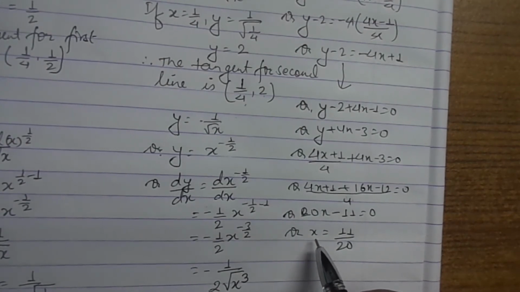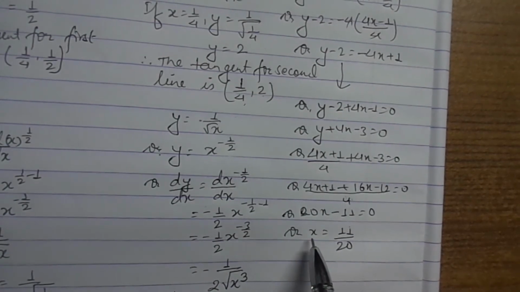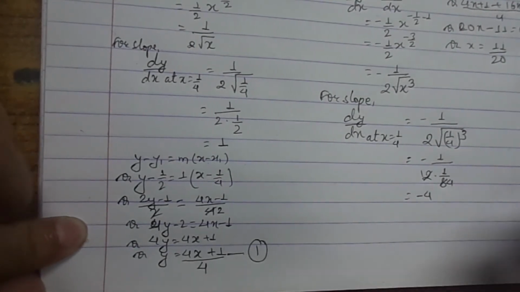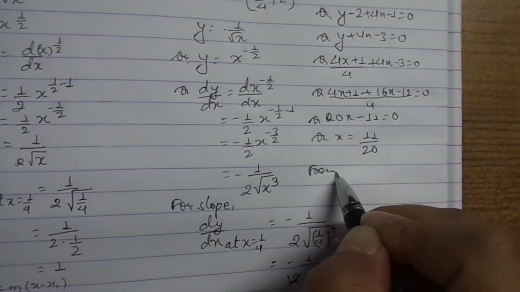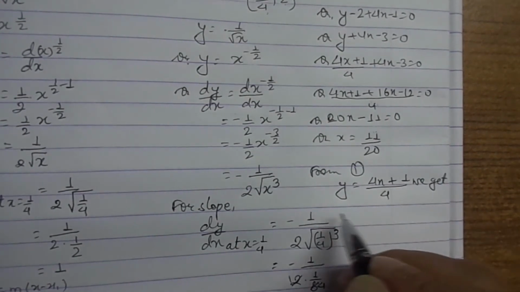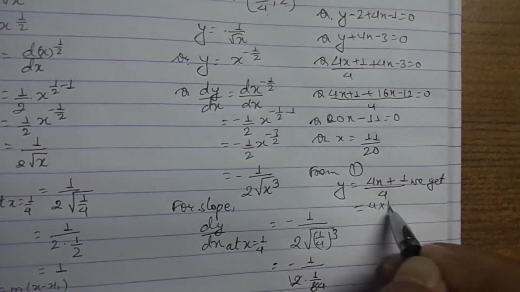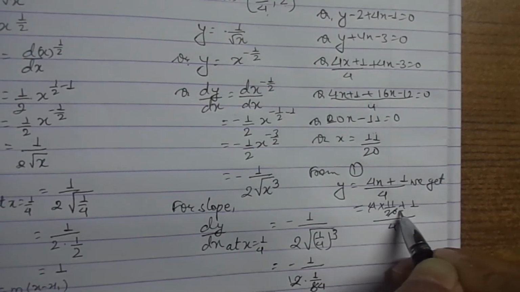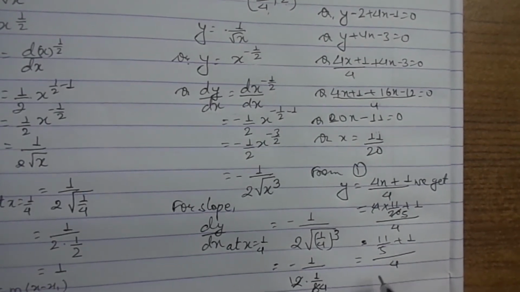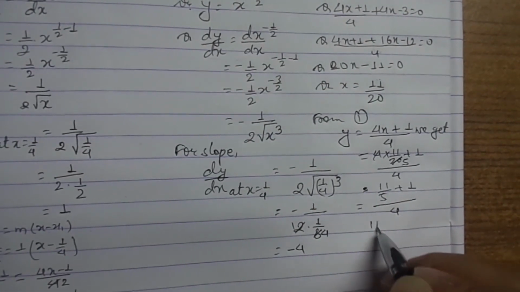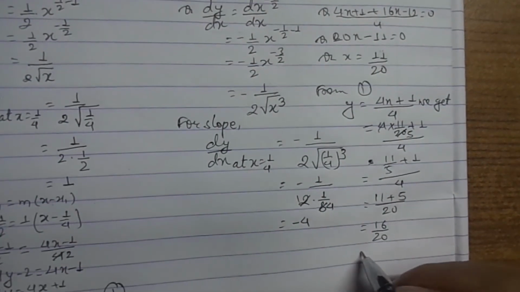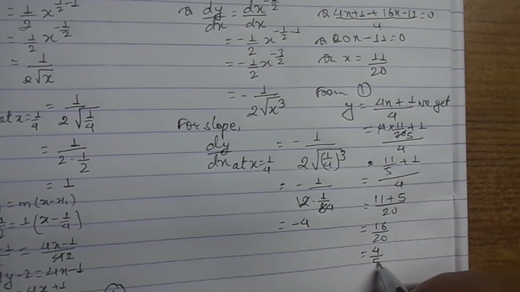The x coordinate of p is 11 upon 20, and we'll substitute the value of x equals 11 upon 20 in the equation y equals 4x plus 1 divided by 4. So y equals 4 into 11 upon 20 plus 1 upon 4, which gives 11 upon 5 plus 1 whole divided by 4, that is 11 plus 5 divided by 20, which is 16 upon 20. If you reduce, 4 into 4 is 16, 4 into 5 is 20.